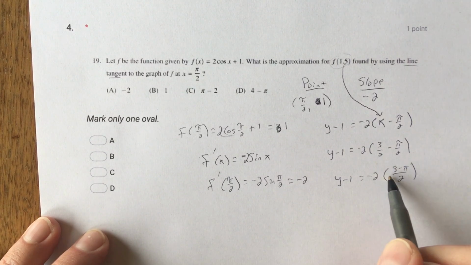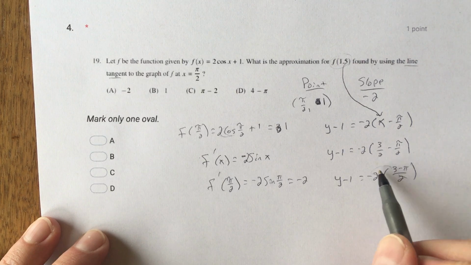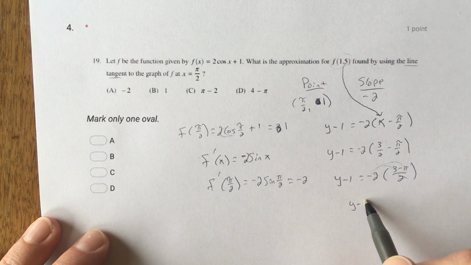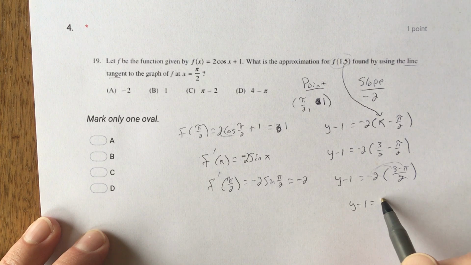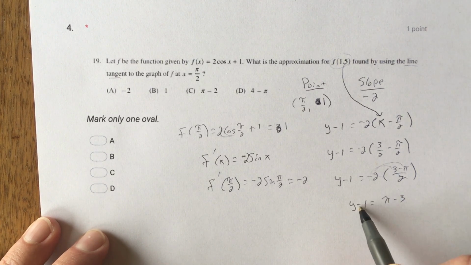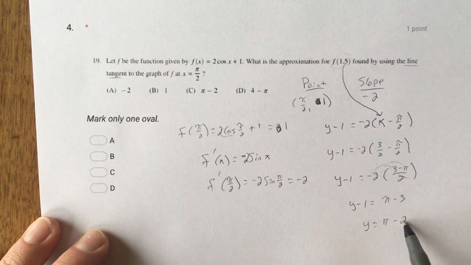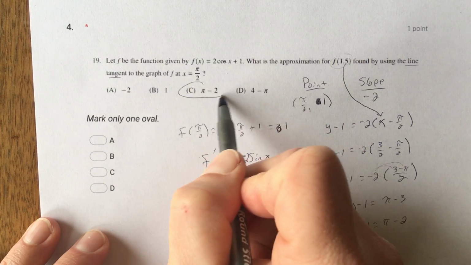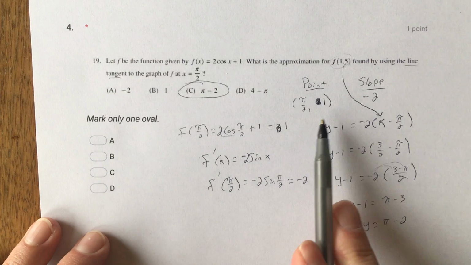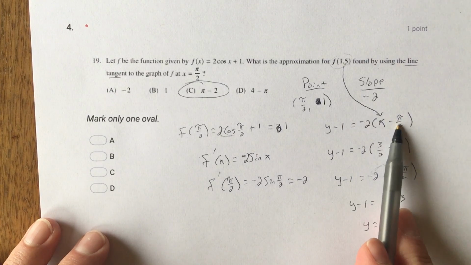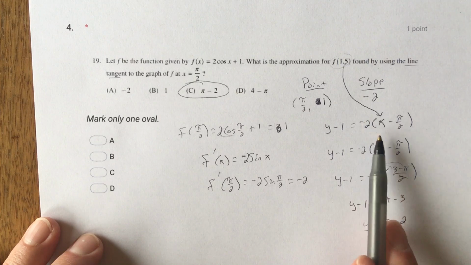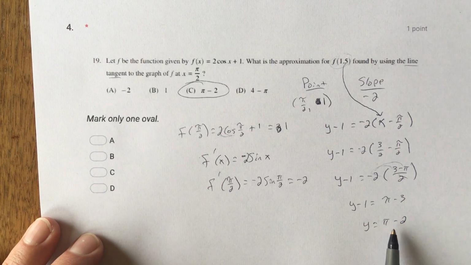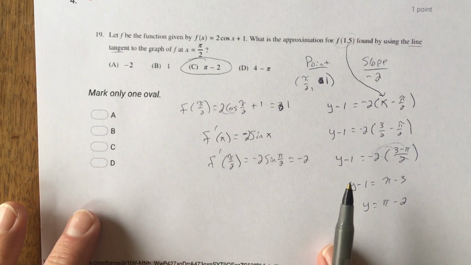When I multiply, these 2's will cancel, and this negative then will distribute. So I'll get y minus 1 equals pi minus 3. And then if I add 1 over, I'll get pi minus 2, which was C. Okay, so definitely, just even the equation itself is tricky enough, but then using it after that can be a little bit cumbersome. So you just got to be real careful as you go through that.